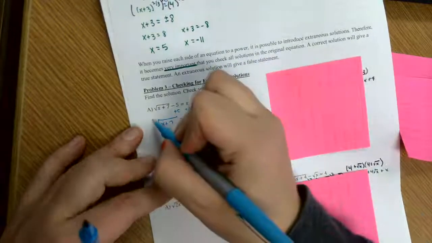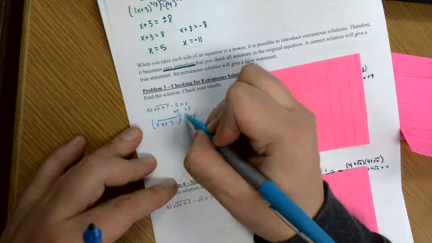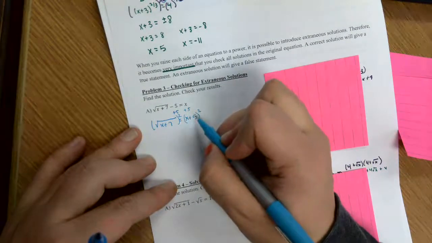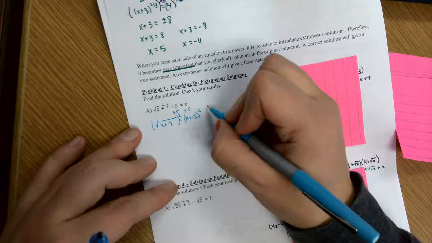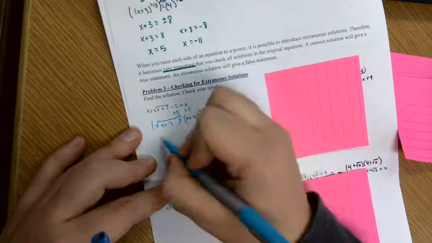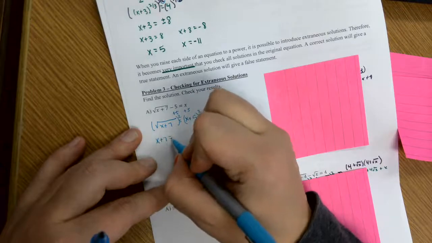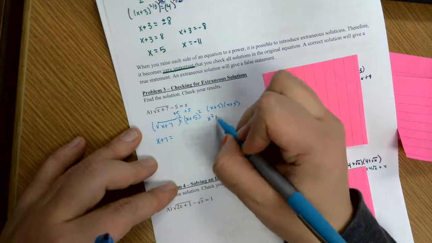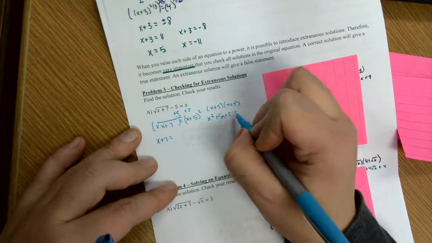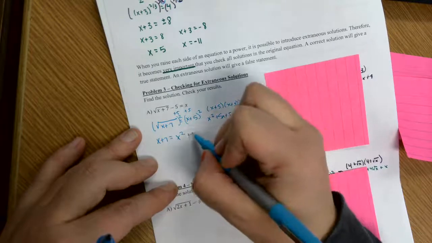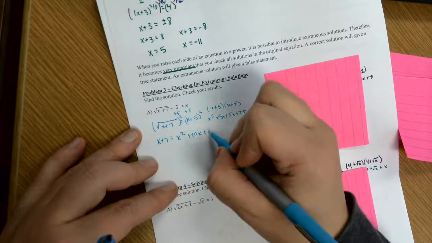Same thing as before, I'm going to square this. Square, and I'm going to square. Now, do not just distribute because there's adding right here, because this is the same thing as x plus 5 times x plus 5. You're going to have to FOIL. So on the left-hand side, x plus 7 is equal to, if I FOIL this out, this becomes x squared plus 5x plus 5x plus 25. So you have x squared plus 10x plus 25.